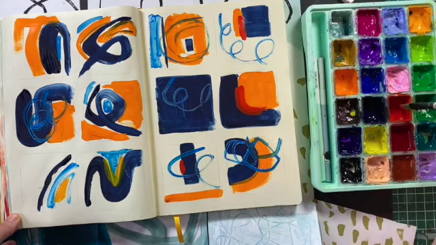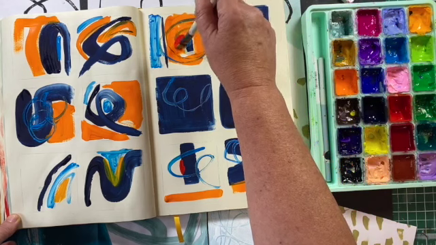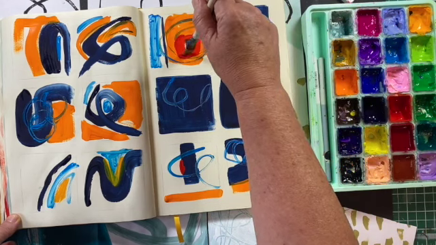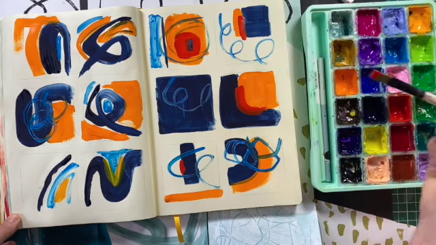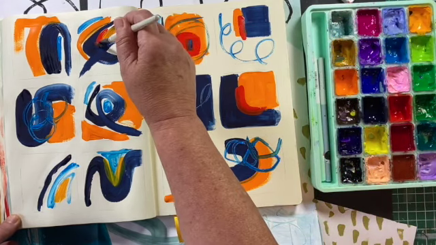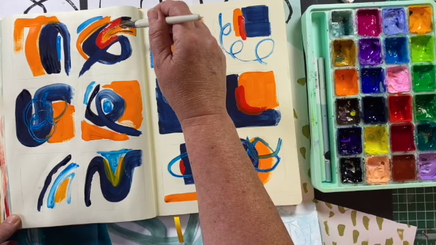It's not really in that Pinterest reference that I'm using. It's more of a rusty color in that picture, but I don't have that mixed, so I'm just going to go with what I've got.